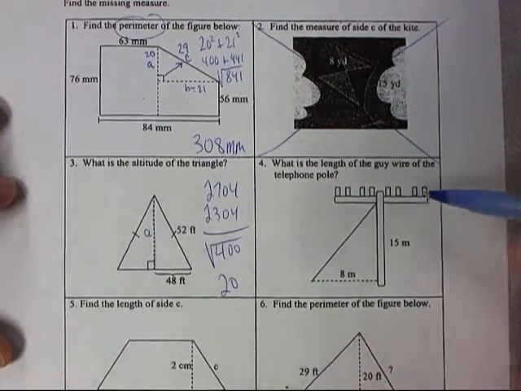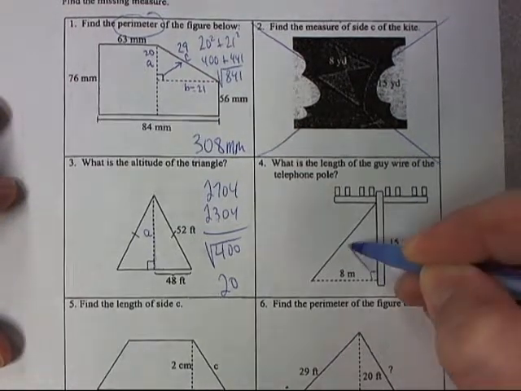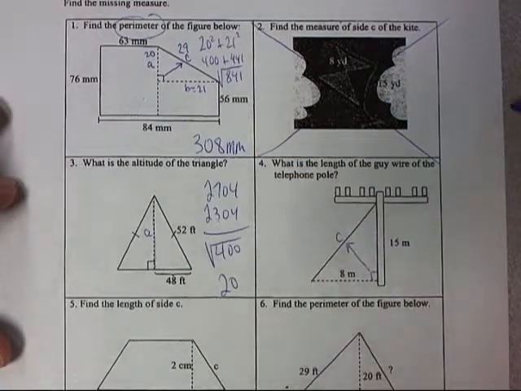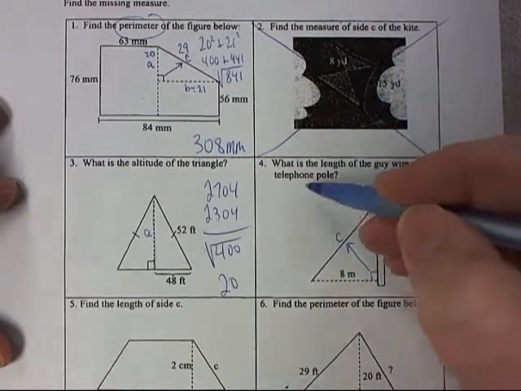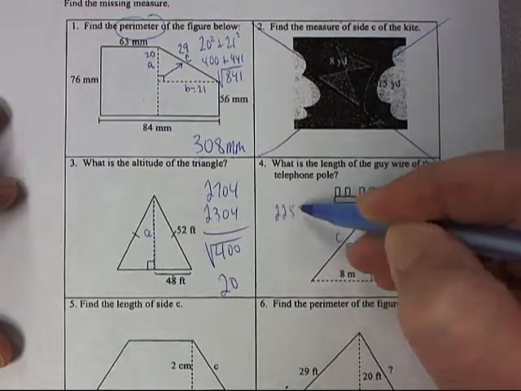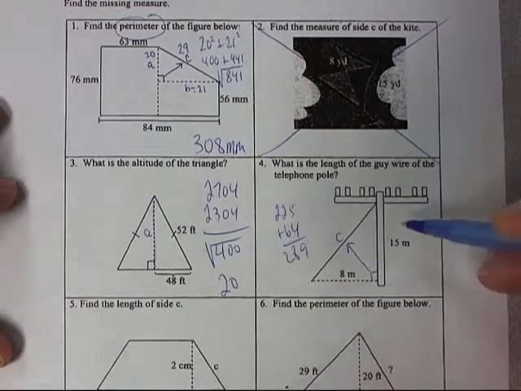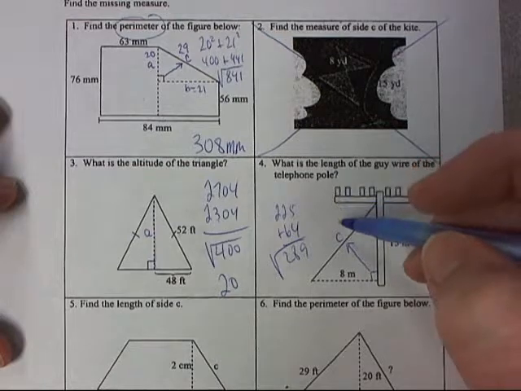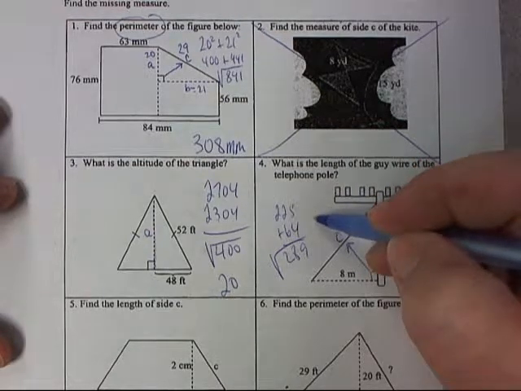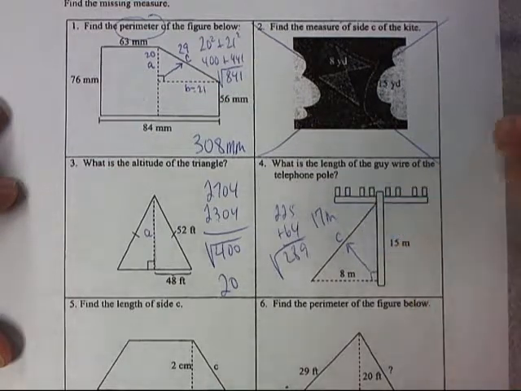Okay. Number 4, what is the length of the guy wire of the telephone pole? So here's your right angle. We're missing the hypotenuse measurement, so we're going to add the squares of 15 and 8. So you have 225 plus 64 is 289, and the square root of 289 is 17. So C equals 17 meters.